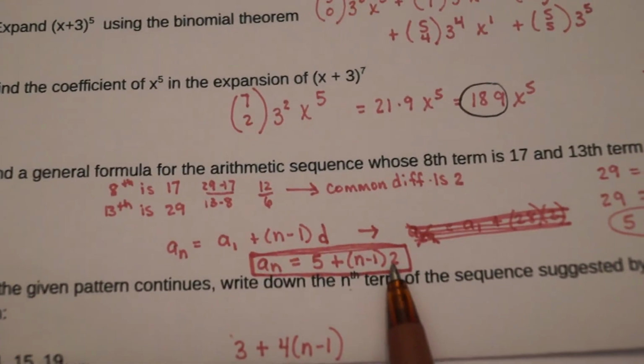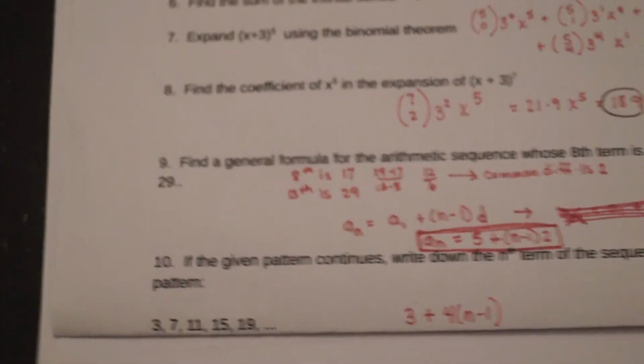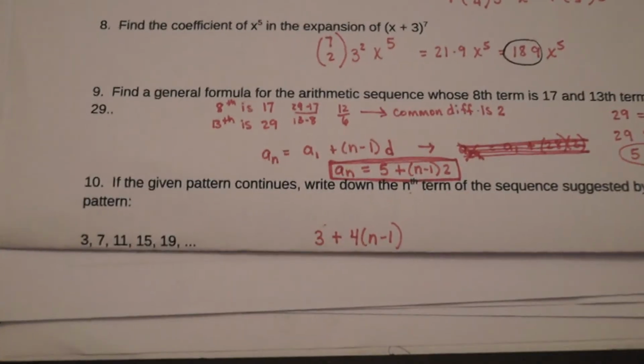So my common difference is here. The first term that I found is here, and I just plug it into that formula. Super quick, but you don't have to be able to do it on your exam.